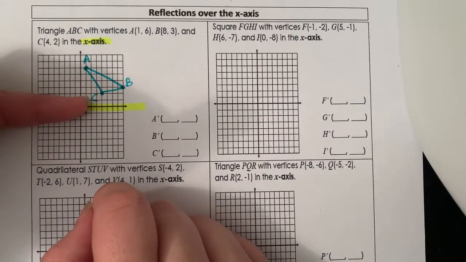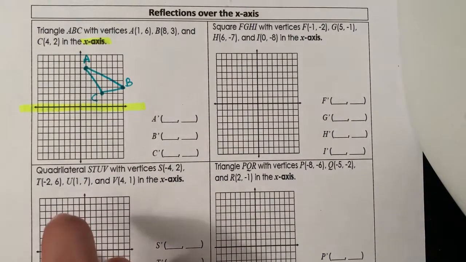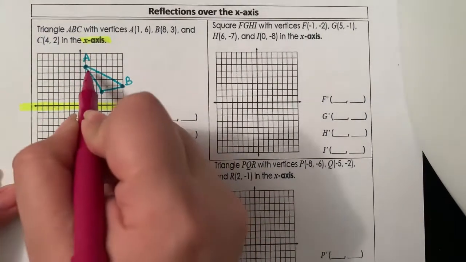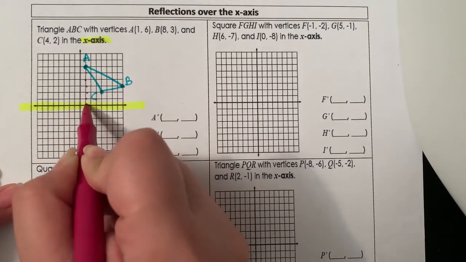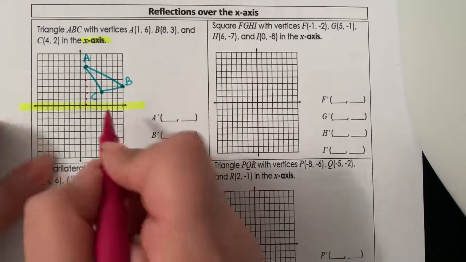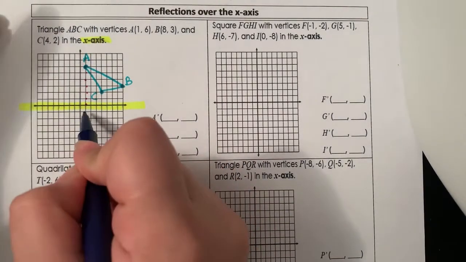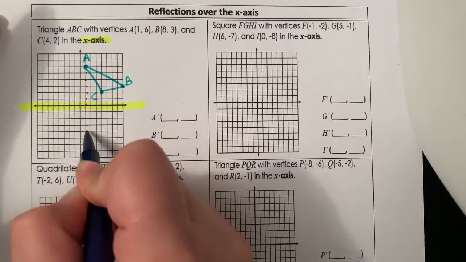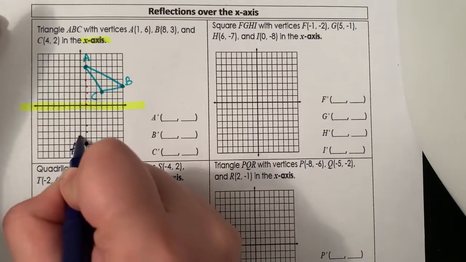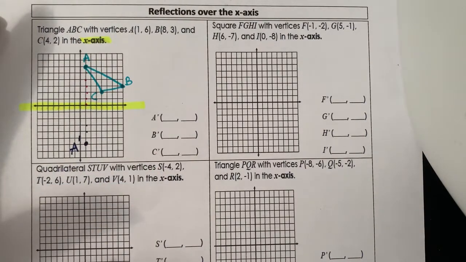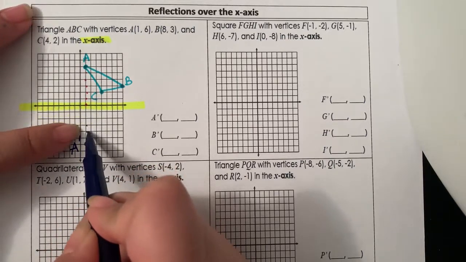So if I'm reflecting it over the x-axis, I need to just count how far away it is from here and keep it the same points on the other side. So A is 1, 2, 3, 4, 5, 6 away. So on the other side, it is going to be 6 away. 1, 2, 3, 4, 5, 6. And that is A prime. So that new coordinate is 1, negative 6.